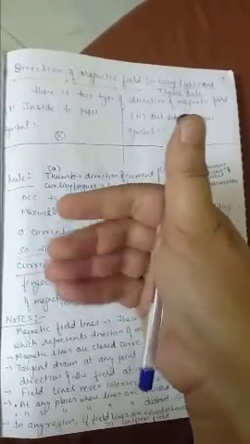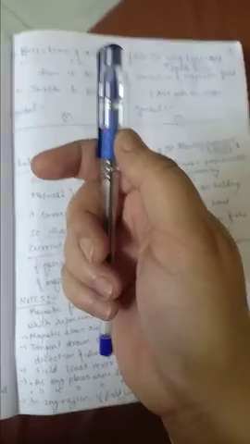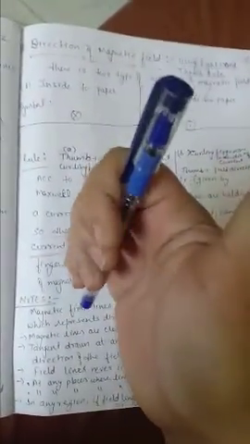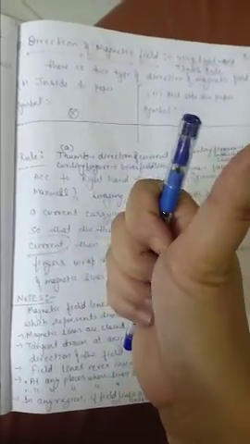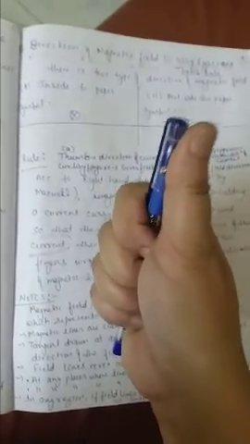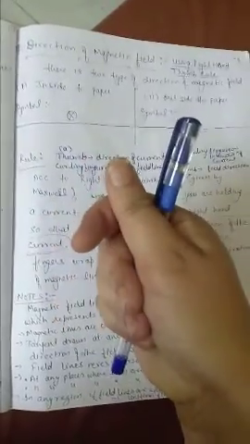This wrapping of fingers gives the direction of the magnetic field, right? This is a necessary condition. We have to use our right hand in such a way: we hold the current carrying conductor in our right hand so that the thumb is pointing towards the direction of the current, and the wrapping fingers give the direction of the field.